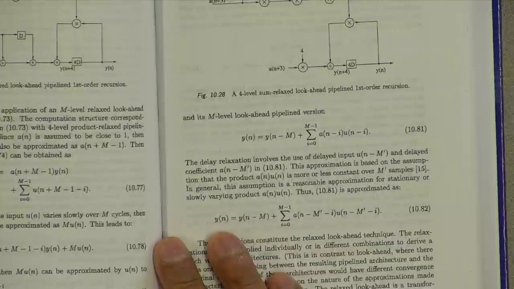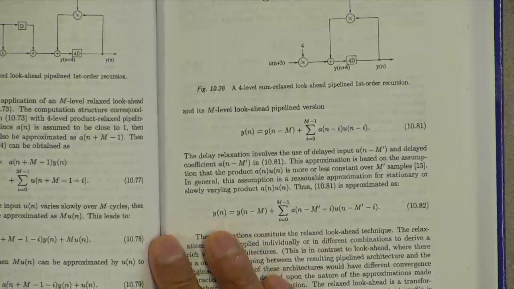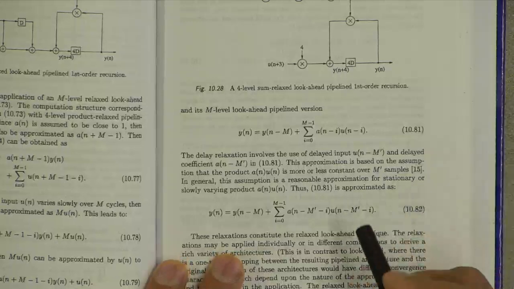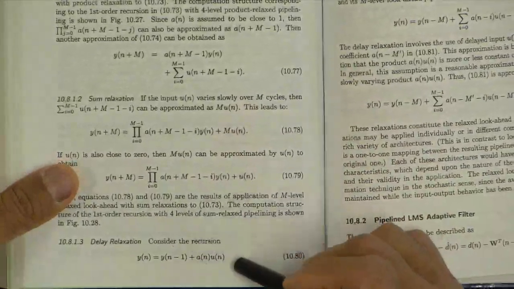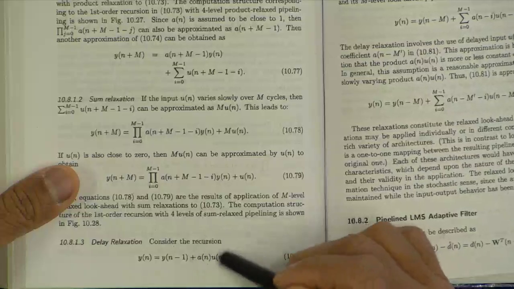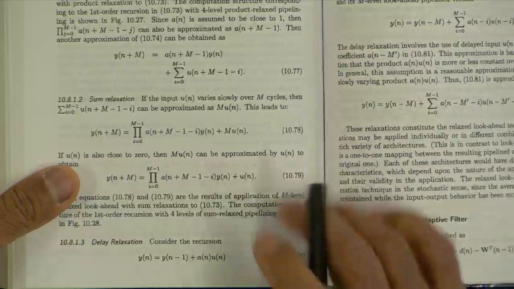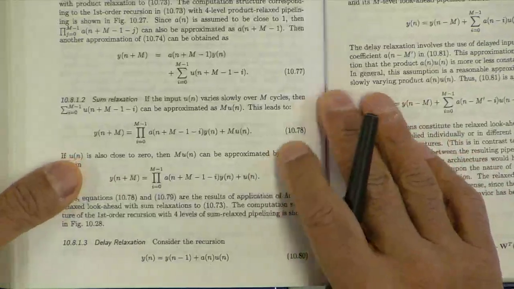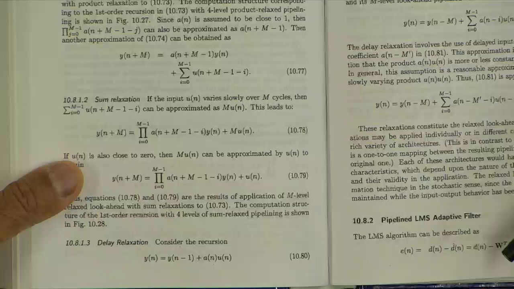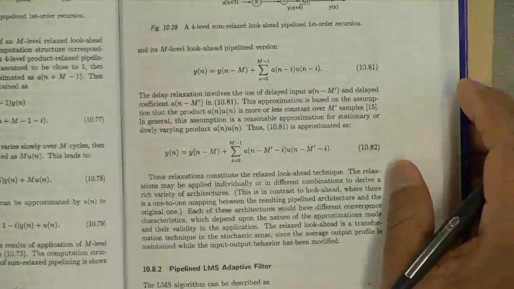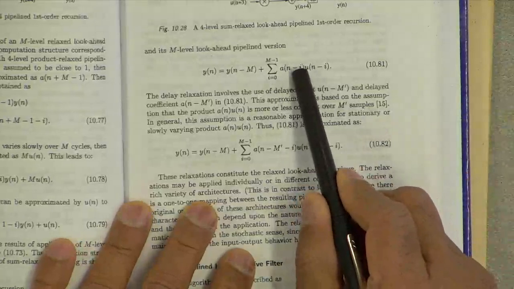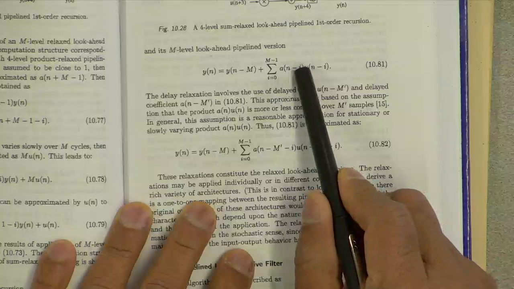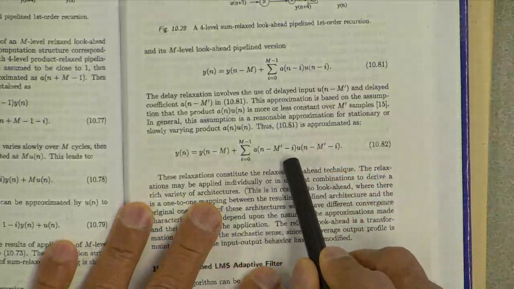And finally, the delayed gradient idea. If you think about this term a_n u_n, in practice in the LMS adaptive filter, this would be the equivalent of the gradient with respect to the mean squared error. If we assume that gradient to be slowly varying, then we can replace that sum here by this n minus m prime minus i.